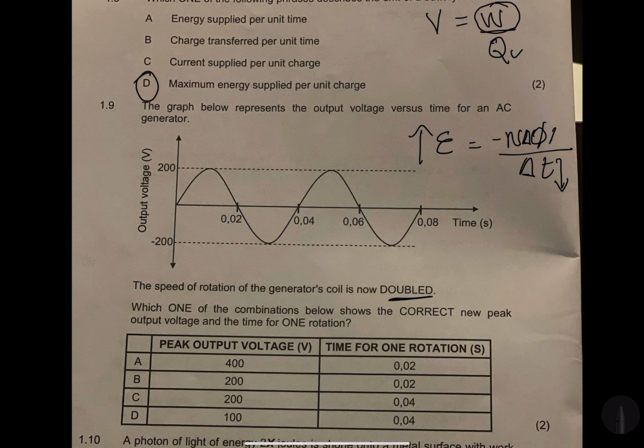what's going to happen there? They say which one of the combinations shows the correct new peak, right? So that would mean that we would increase the output voltage. At first it was 200, so it should be now double that, so it should be 400. But the speed of rotation, or the time of rotation, has now decreased, because we've doubled the speed.